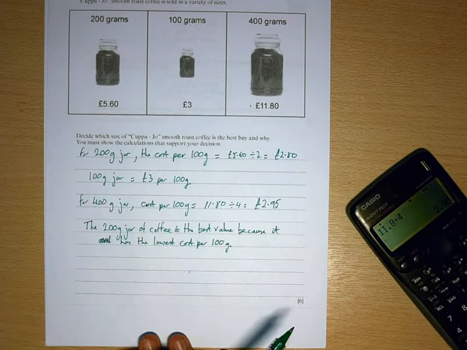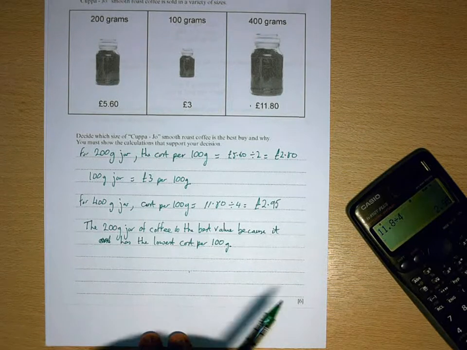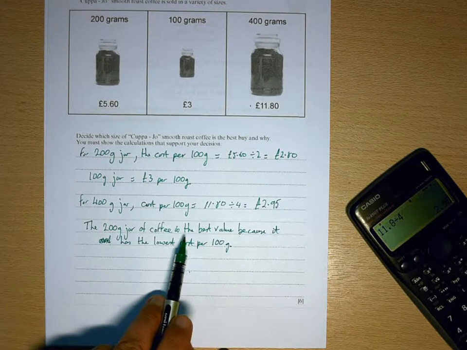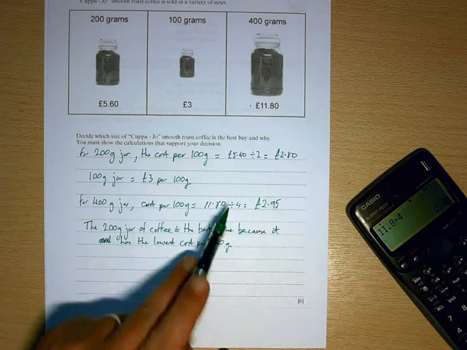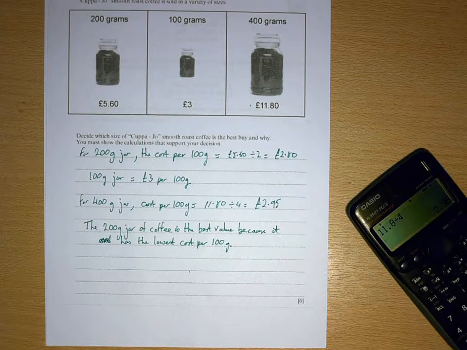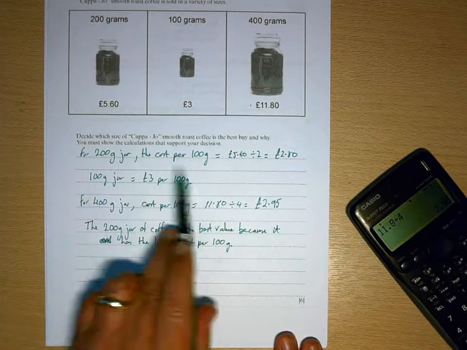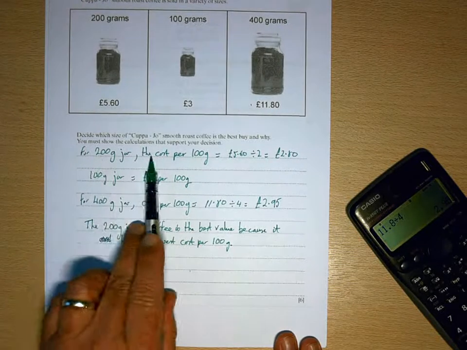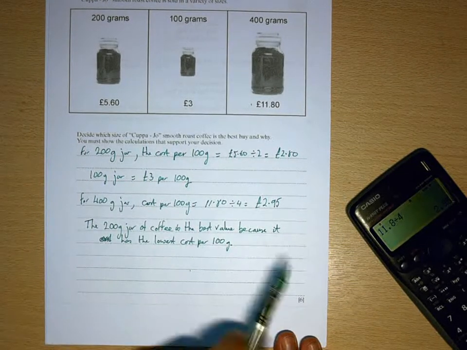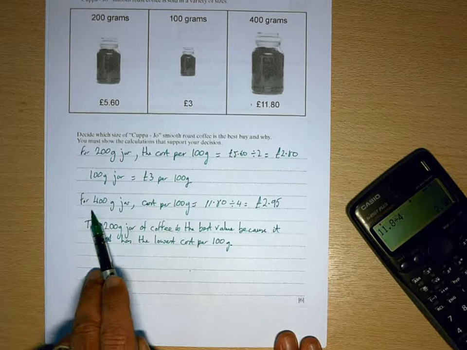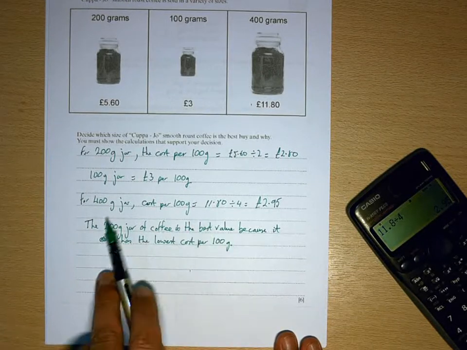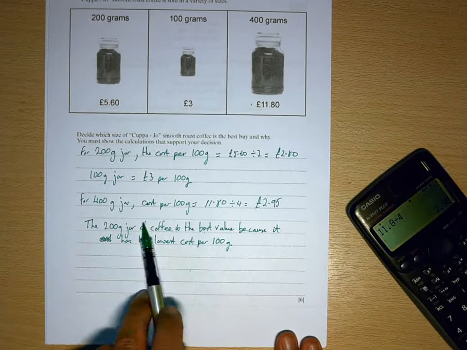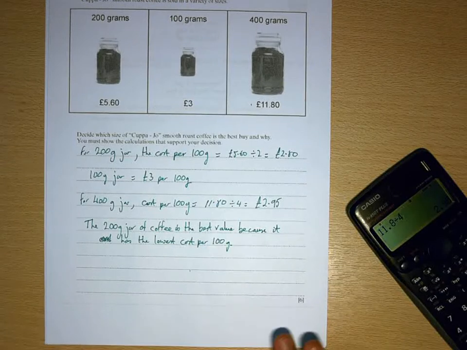So of the 6 marks, 4 of them are for the arithmetic, for bringing these down to a comparable value, and then 2 of them, one of them is for explaining what each line of maths is doing. So there I'm working with the cost per 100 grams, there I'm working out the cost, and then I'm drawing a conclusion from the maths that I've done.